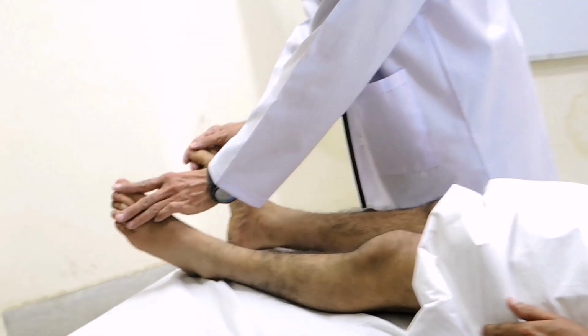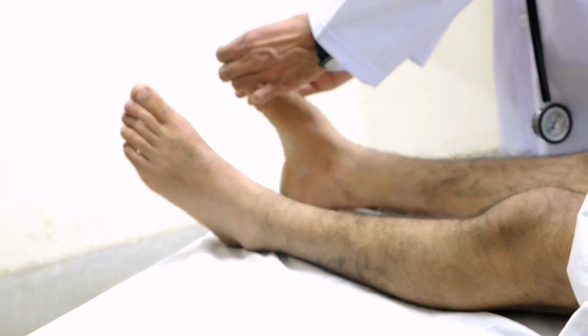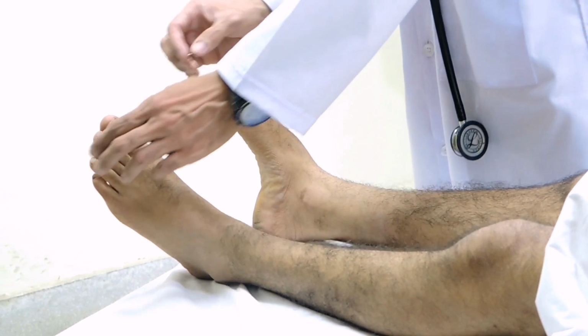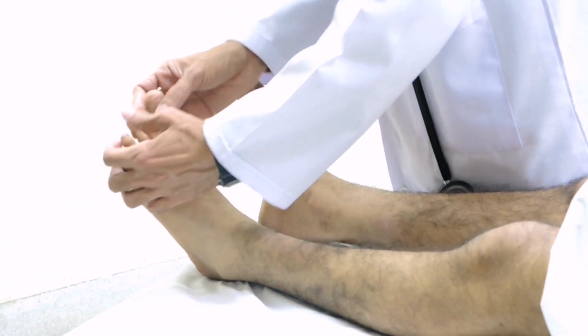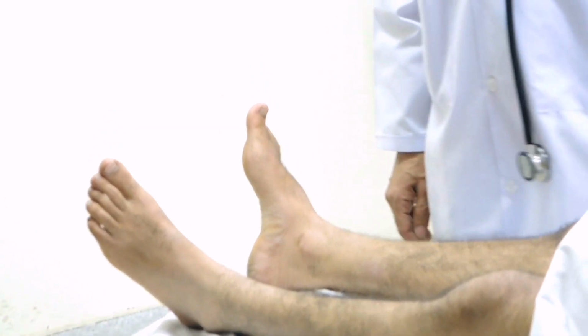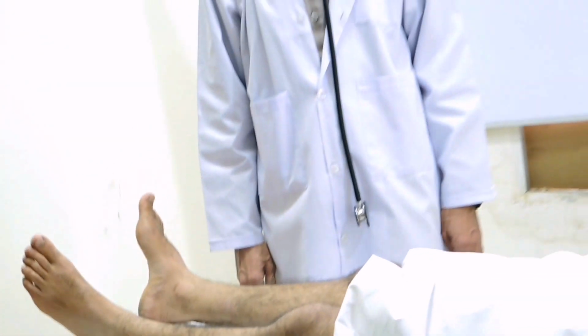And assess the toes for curving and interdigital area and sole for evidence of ischemia. At the end of your examination, thank your patient and help him to get dressed.